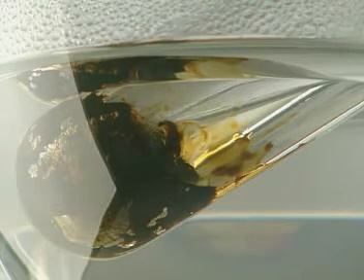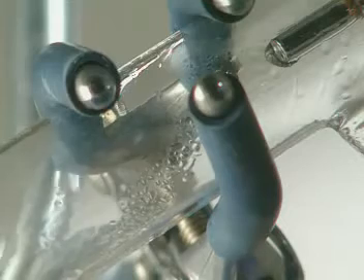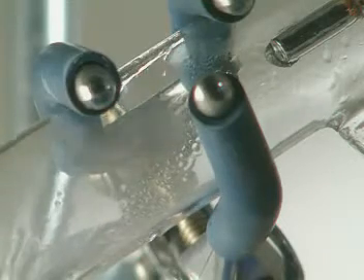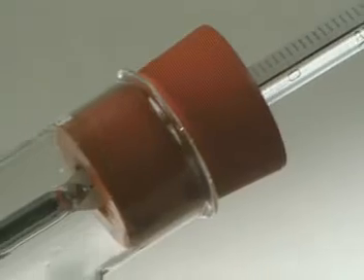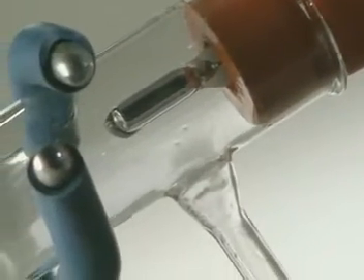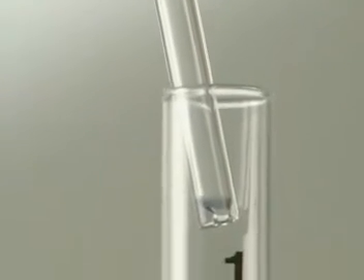As the vapour rises, it enters the sidearm, where it cools and condenses. This happens at about 40 Celsius. The hydrocarbons which boil at this temperature drip down the sidearm and form our first fraction. It's a colourless liquid.